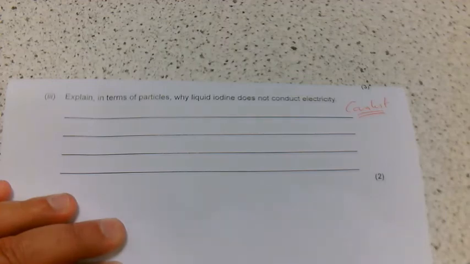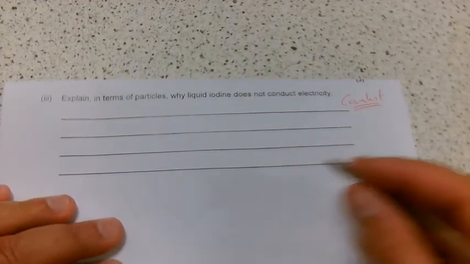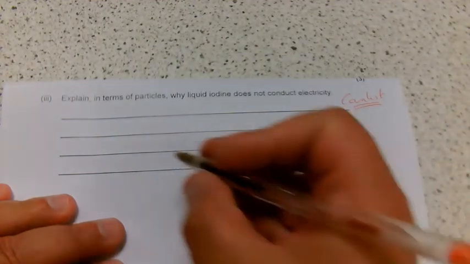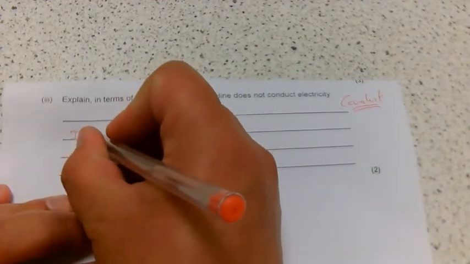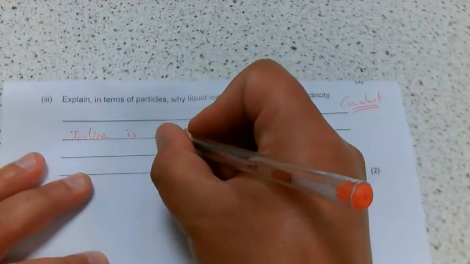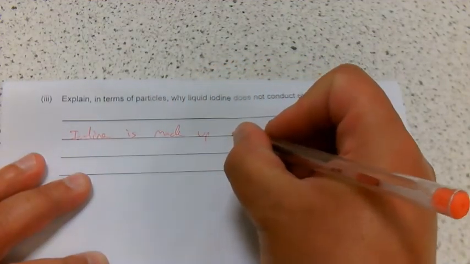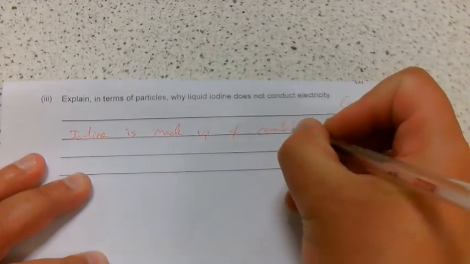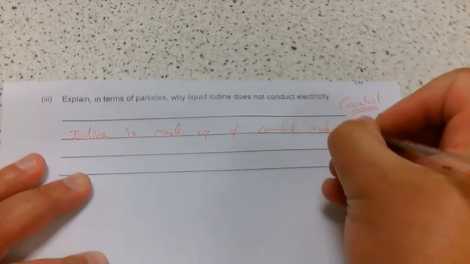So that really is the crux of my answer. So, why doesn't a liquid conduct electricity? I'm going to say iodine is made up of covalent molecules, probably giving more detail than I need here.